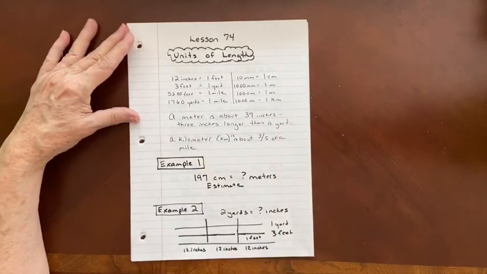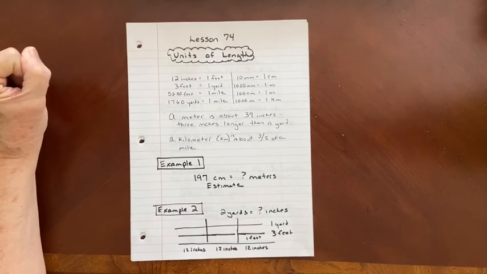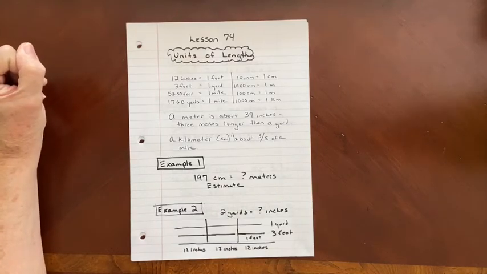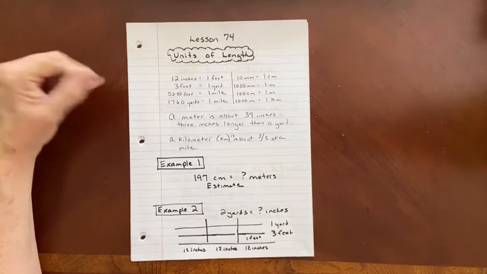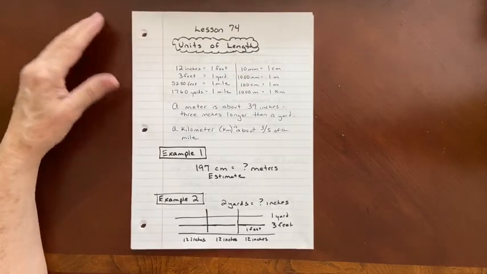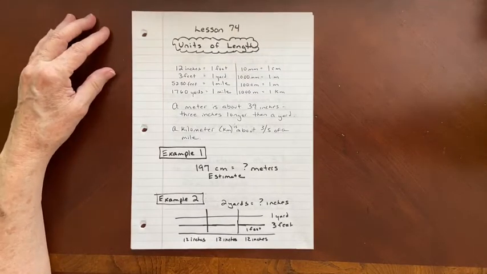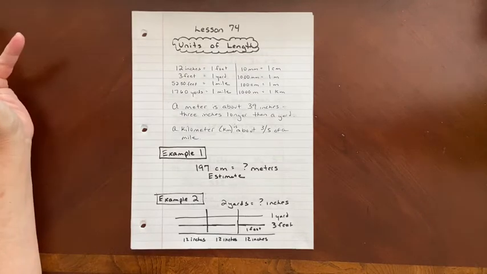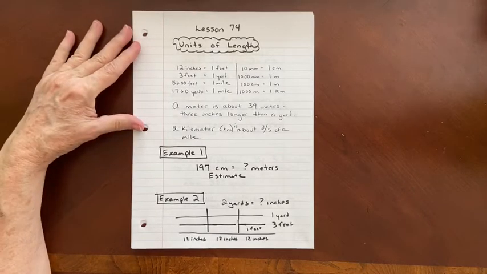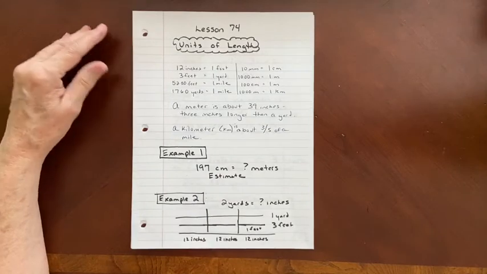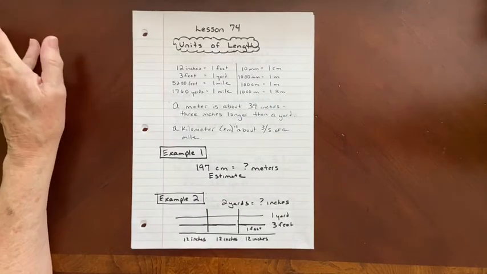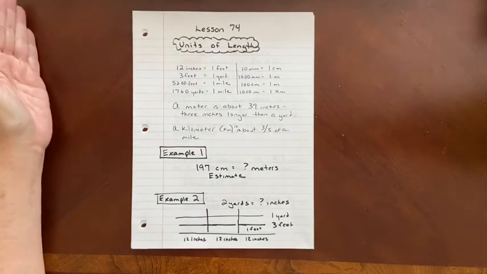A meter is about 39 inches. We talked about that earlier. So a yardstick is a little bit shorter than a meter stick. A kilometer is about 3/5 of a mile, so more than half a mile, less than a whole mile. So now we're going to start changing some units into other equivalent measurements with different names.